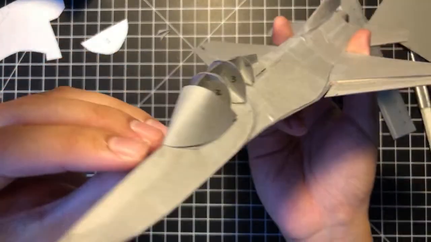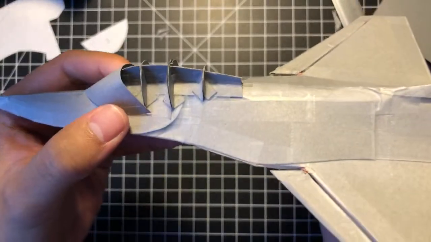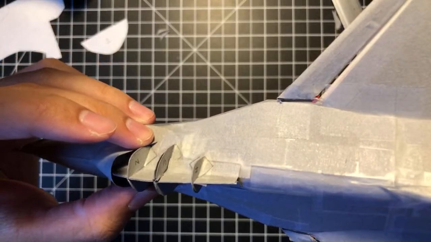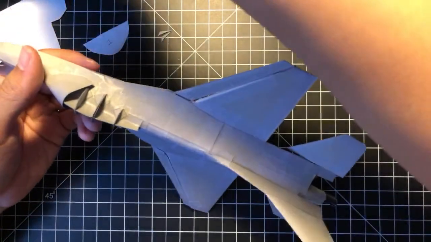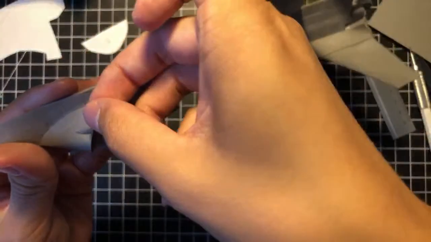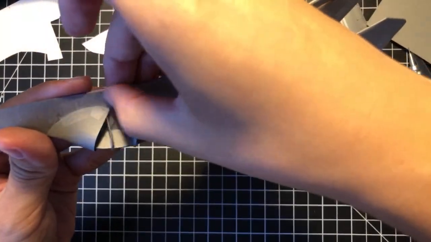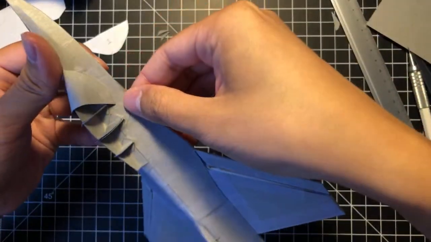Okay, looks decent right now. I'm gonna apply a slight piece of tape here to really secure it in place. Again, all these seams are gonna be covered, so no worries if it doesn't look great off the bat.